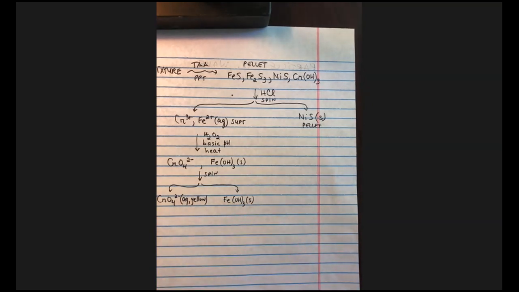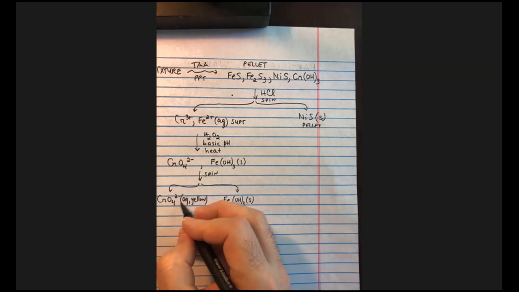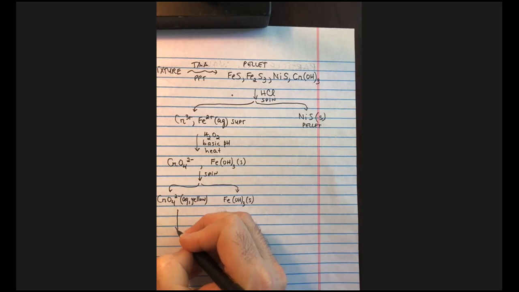All right. And now what we're going to do is we would like to confirm the presence of these guys. So for the chromate, which is the result of oxidizing that chromium ion, we are going to reverse that process.